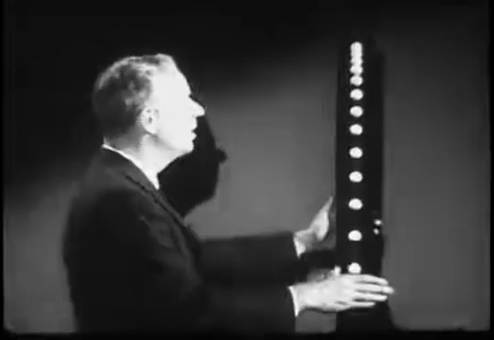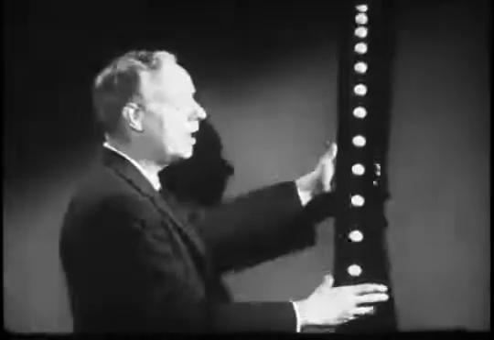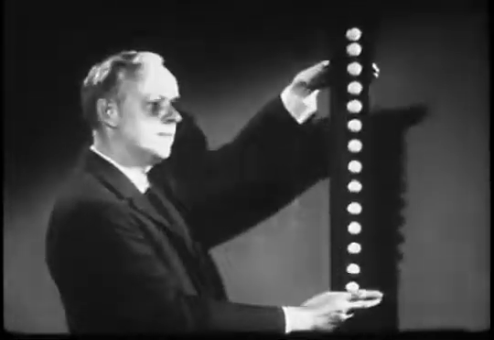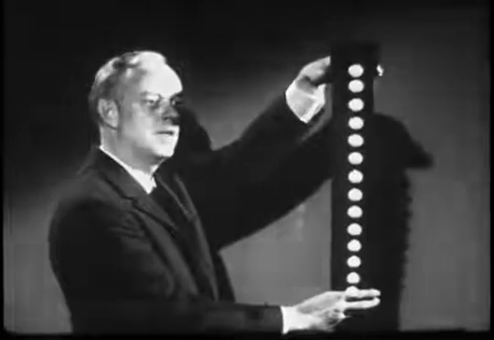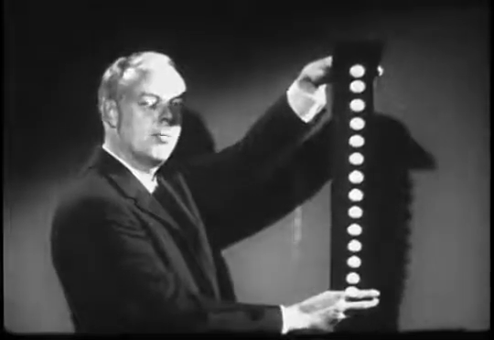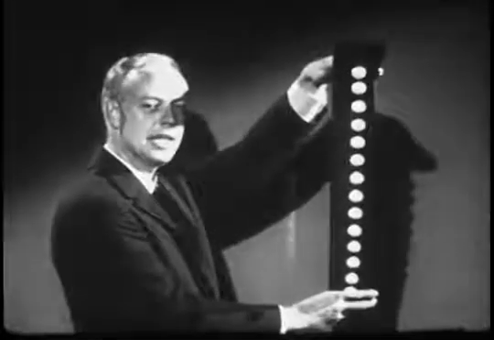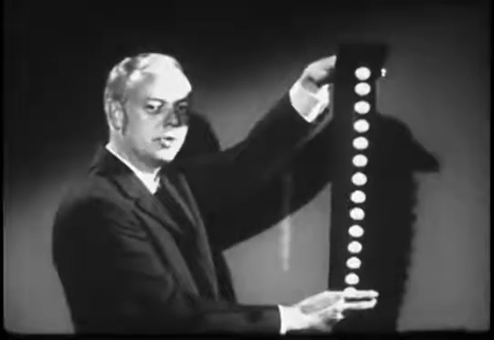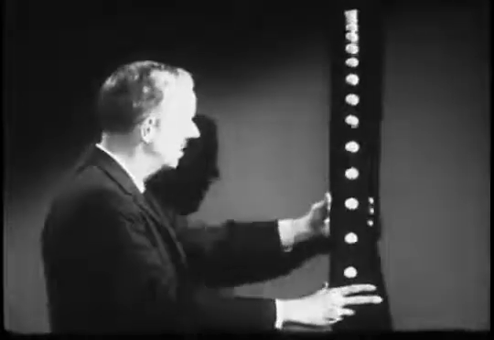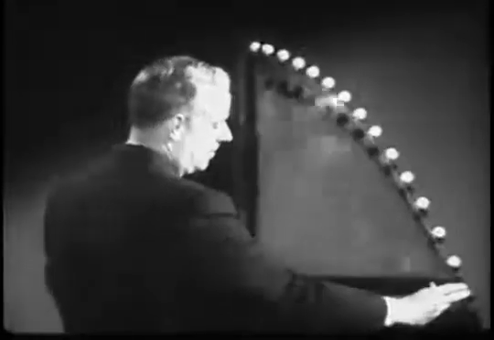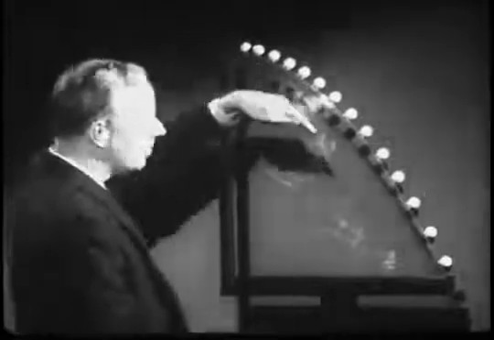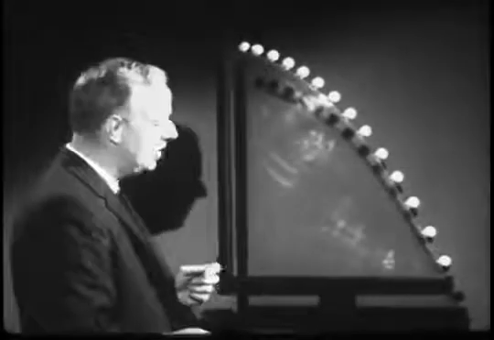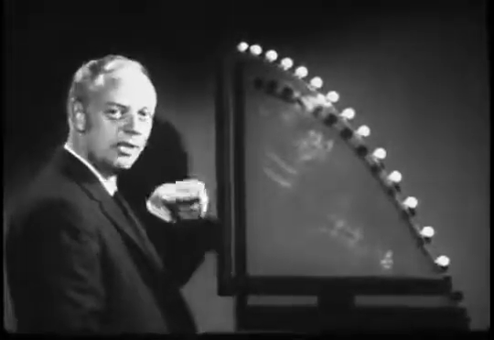Now I'll turn the model so that you can look down from above. It looks like a ball moving with constant velocity. You are seeing the horizontal component of the motion. This curved motion can be analyzed into these two independent components.